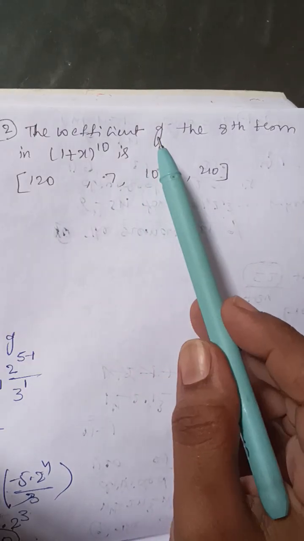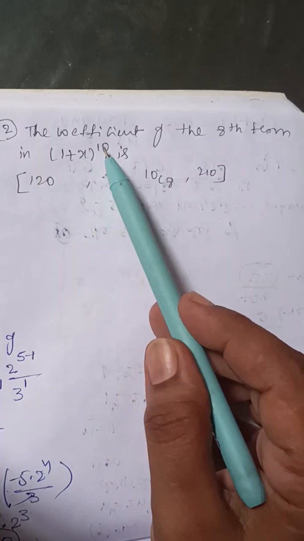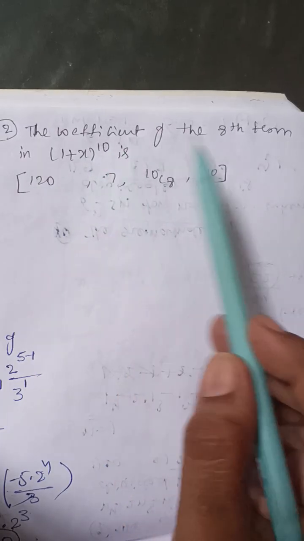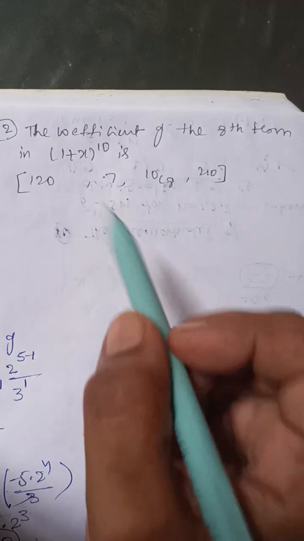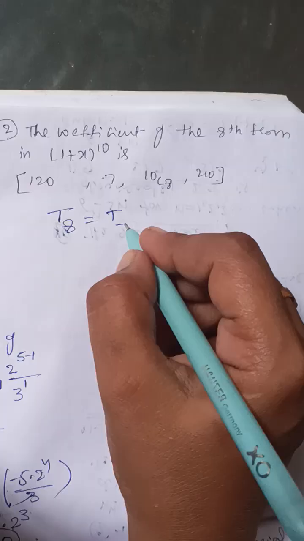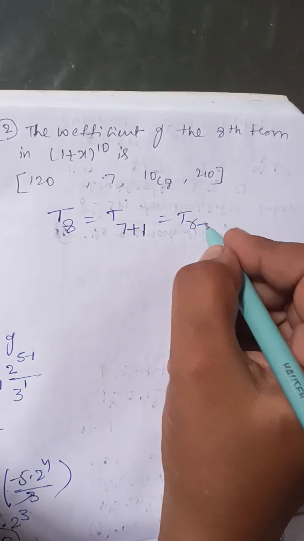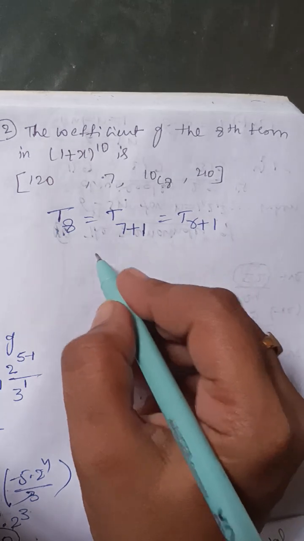Next question, the coefficient of 8th term in the expansion of (1 plus x) whole power 10. Here n is 10. Okay, coefficient of 8th term, t8. t8 can be written as t7 plus 1, and this is in the form of tr plus 1. So r is 7.